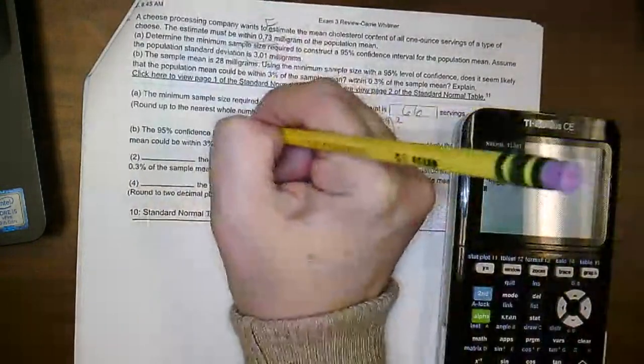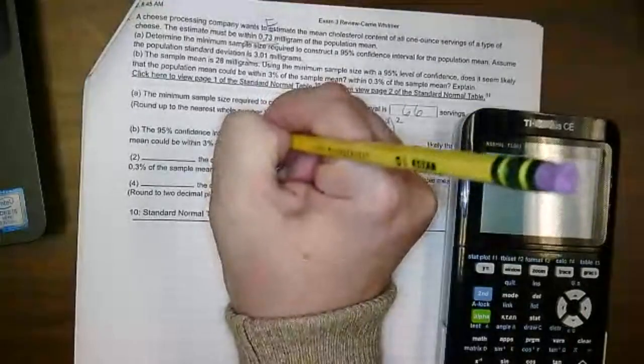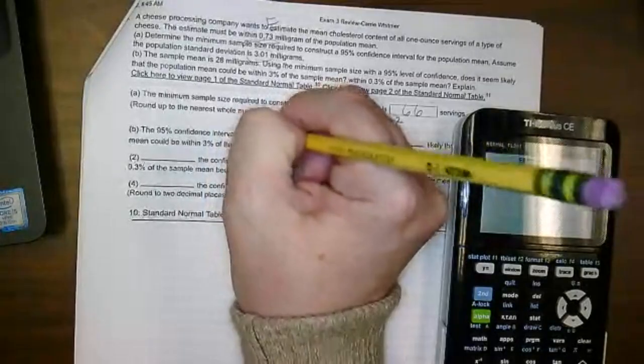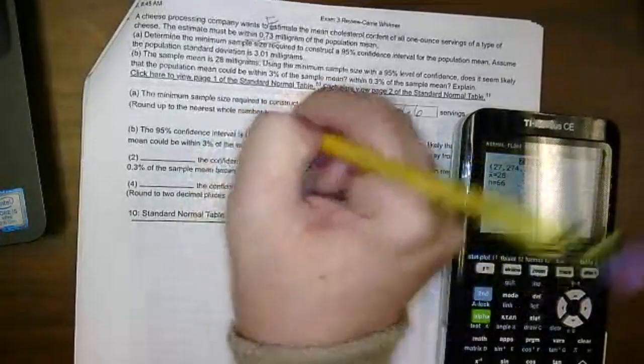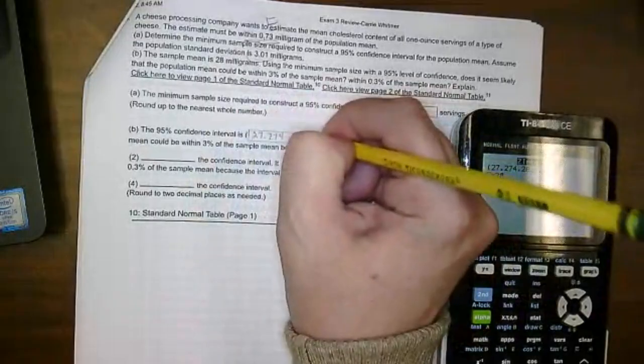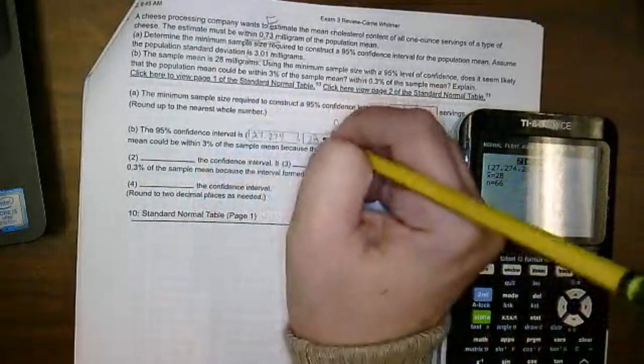what do I say? So we're going to do 27.274 and 28.726.